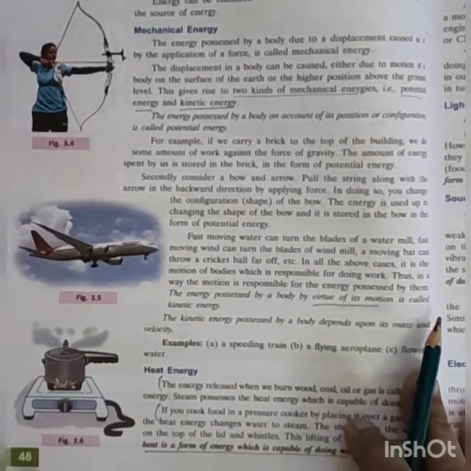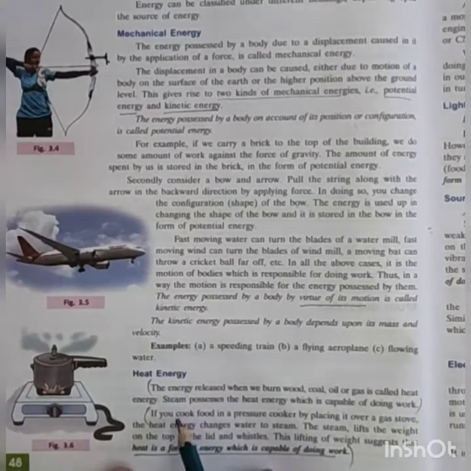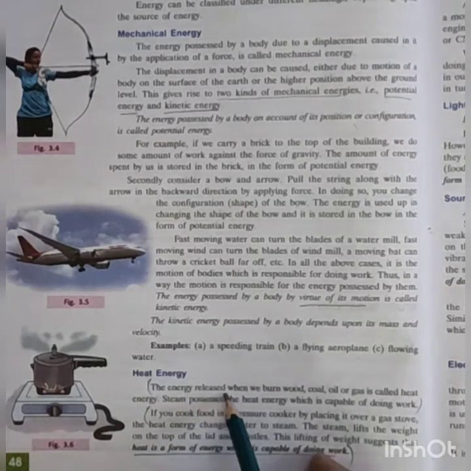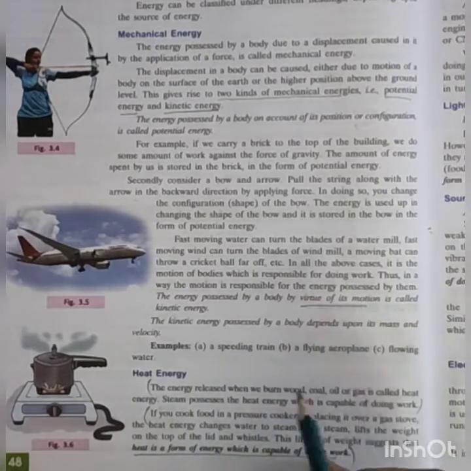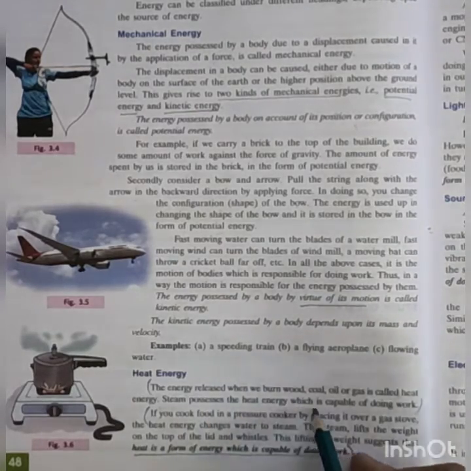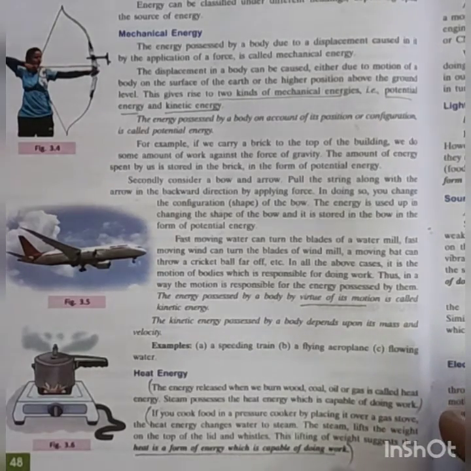Next we have the most important, heat energy. Heat energy means the energy released when we burn wood, coal, oil or gas. Steam possesses heat energy which is capable of doing work. We have already observed heat energy.